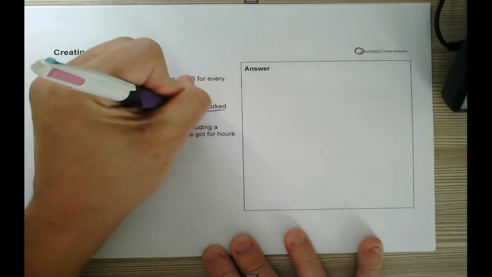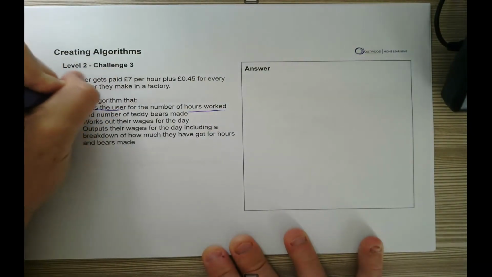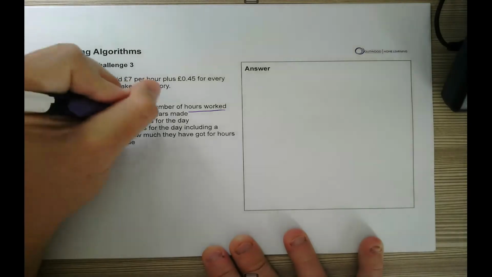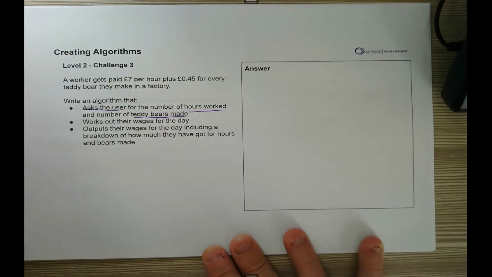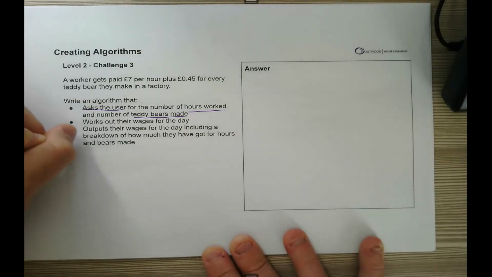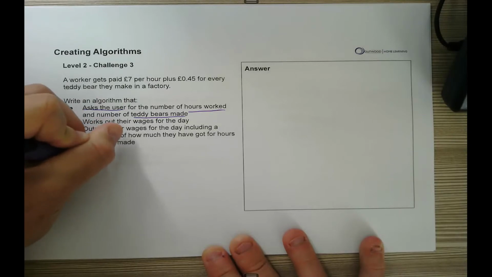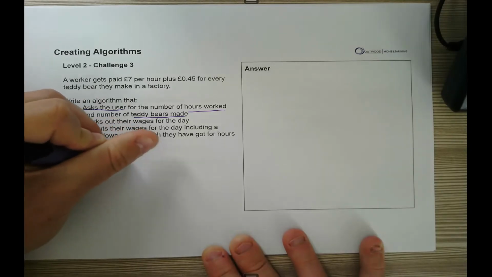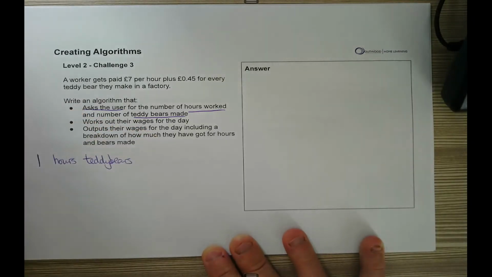So we've got hours worked, and if it's asking the user, it's going to be an input, and the number of teddy bears made. Okay, so if we were working out our inputs, we've got hours, or hours worked, and we've also got teddy bears, or bears made, whatever you want to call it, as long as it's sensible. It then works out the wages for that day. So if we're working something out, we've got a process.